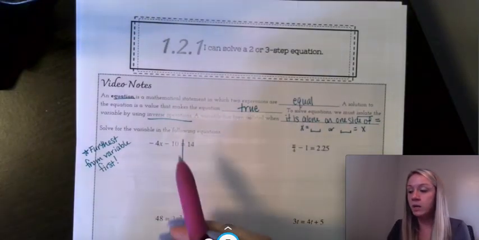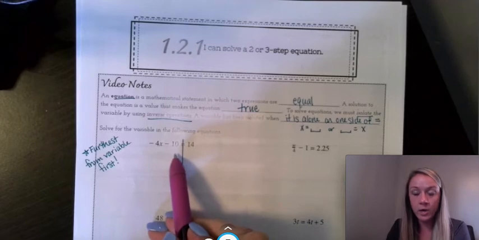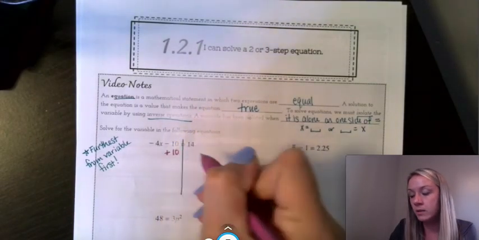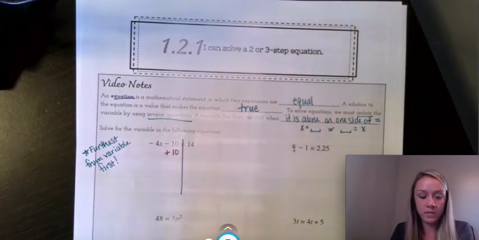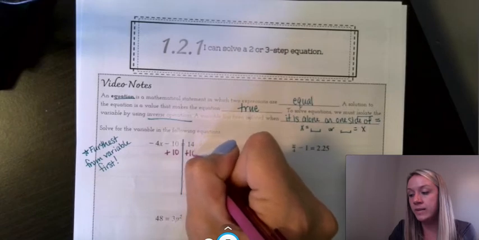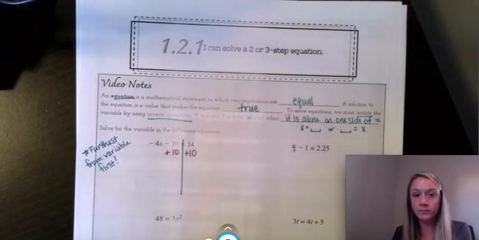If we are subtracting 10 here, we want to do the inverse of that. So we're going to add 10 to this left side of the equal sign, which means I'm going to add 10 onto the right side of the equal sign. And that's going to make sure that my equation stays equal.